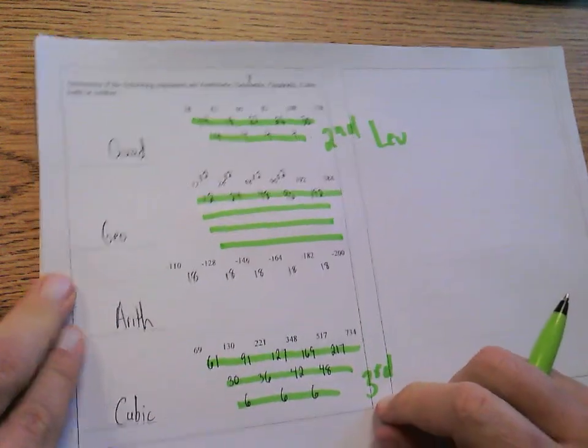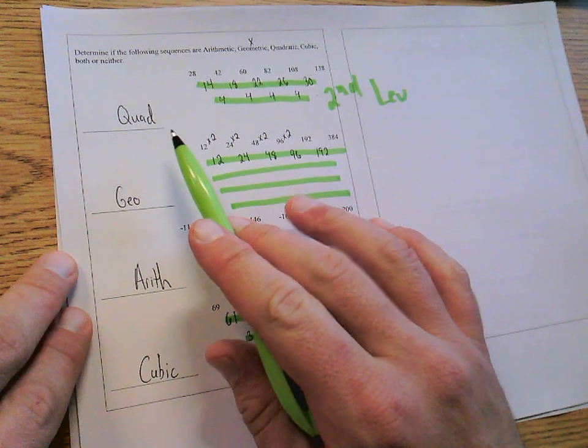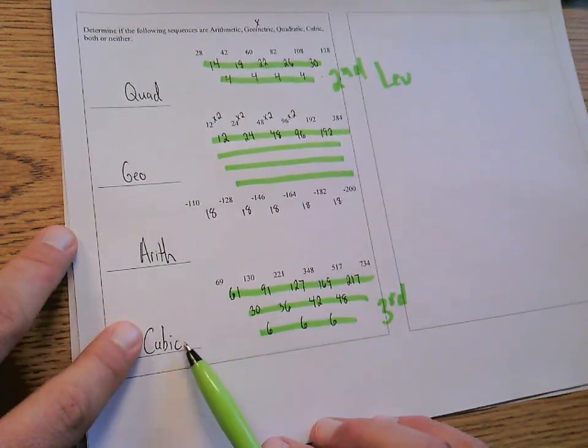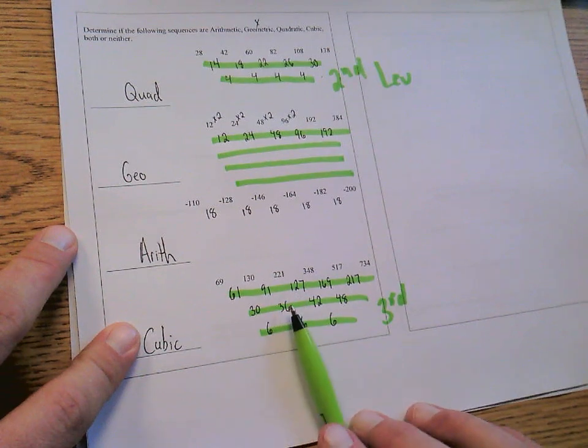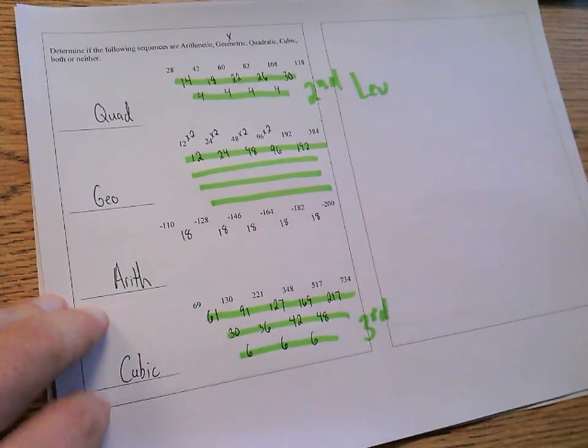Now, some people got it right because they were just doing process elimination. This was quadratic, this was geometric, this was arithmetic. So this one was cubic and they didn't do the work. So if that is you, don't fall in love with that next time.